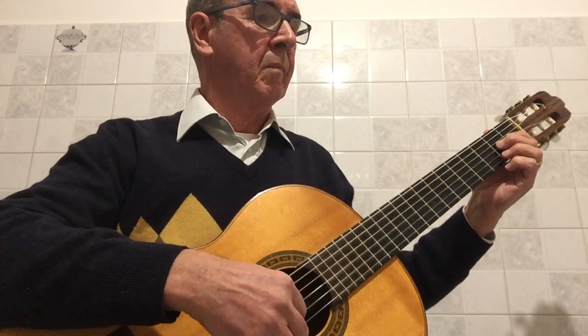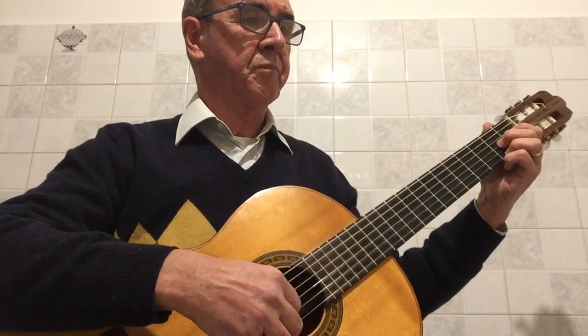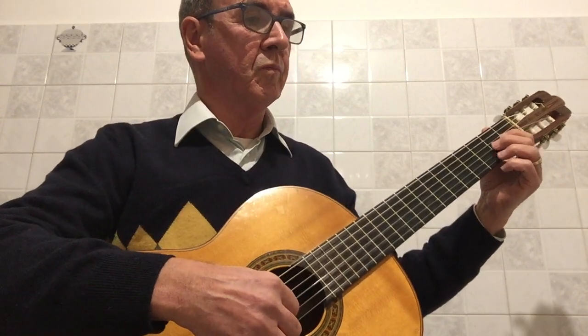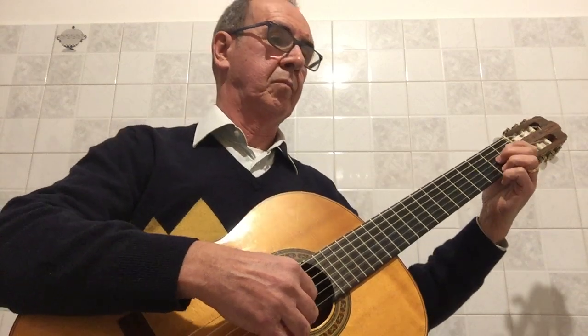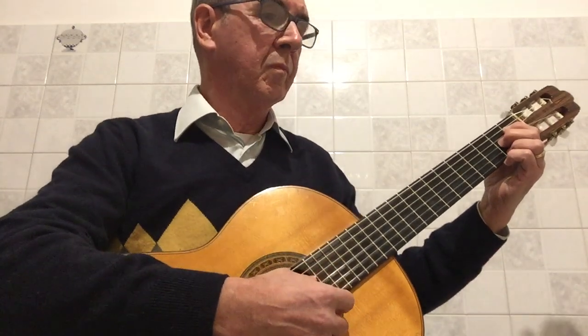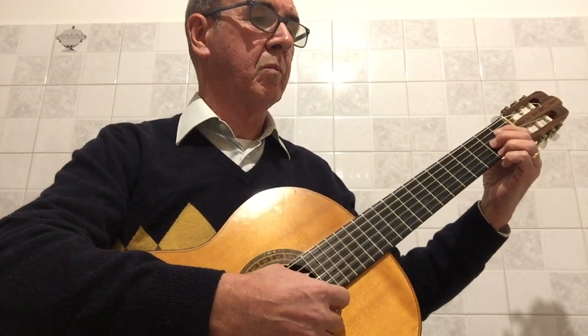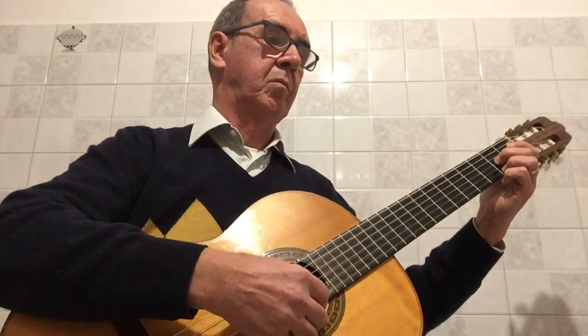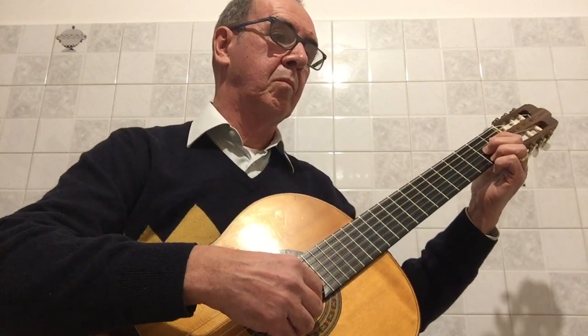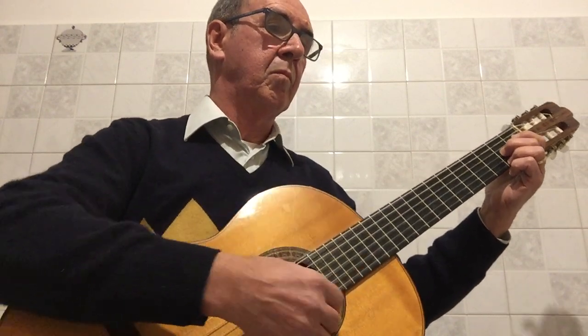If we add the 6th degree to the major chord, we achieve a chord of 4 sounds which doesn't need to be doubled. It is the D6th chord. Here it is with the notes D, A, B, F sharp.